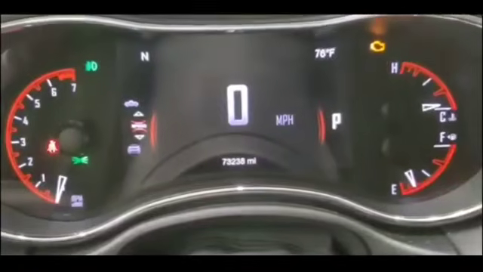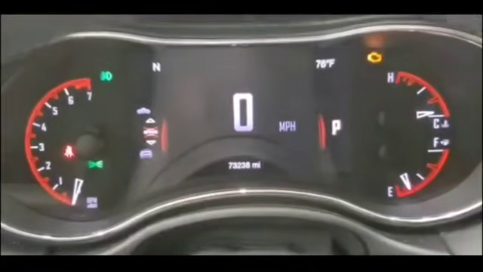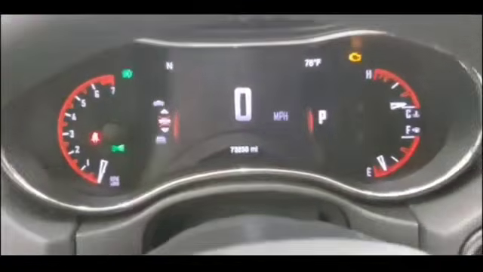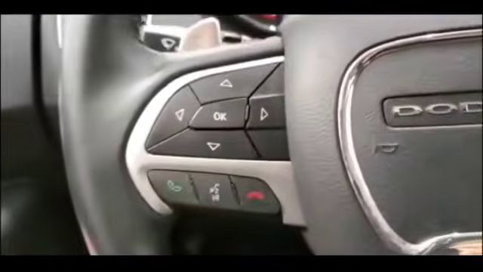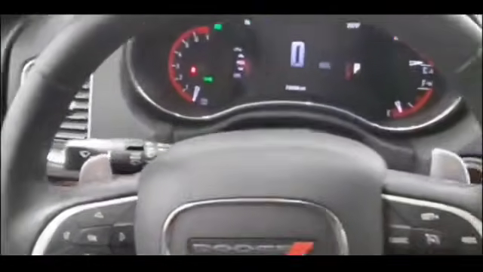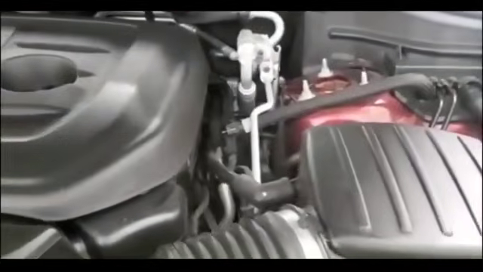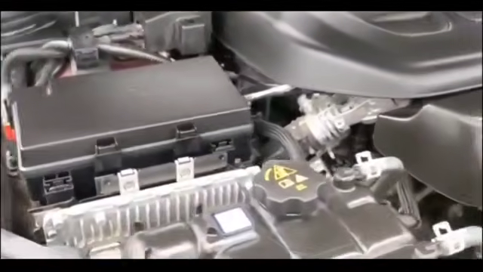and plug it in. 99% of these readers, 100% of these readers actually allow you to erase check engine lights, reset the codes, reset your TCM. Erasing it a lot of times will reset your car's computer, your car's transmission module, any of the modules.